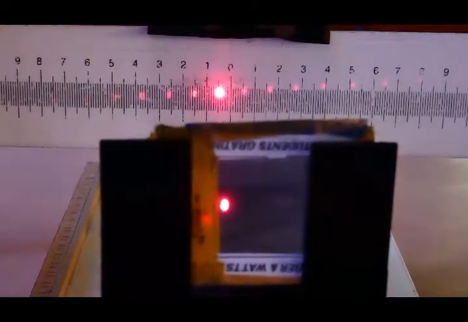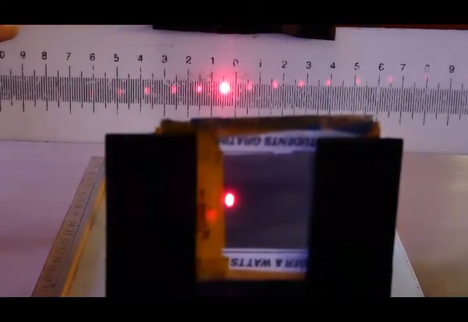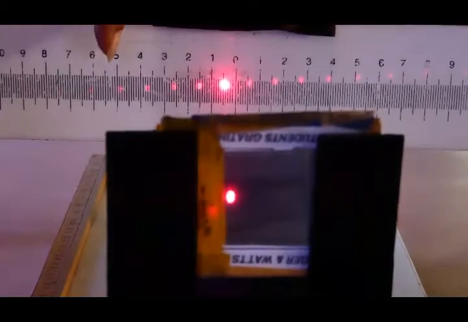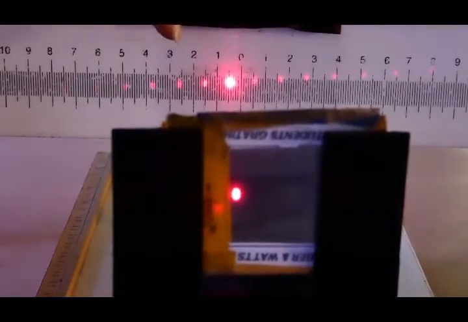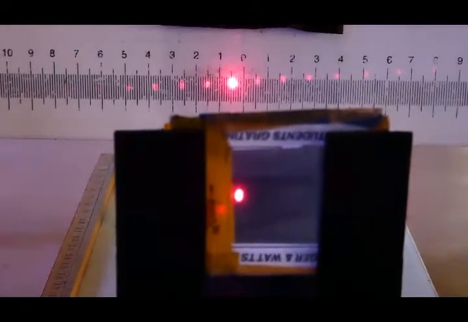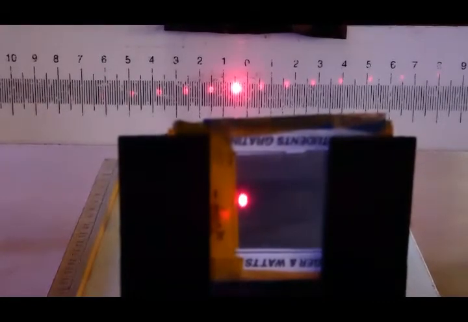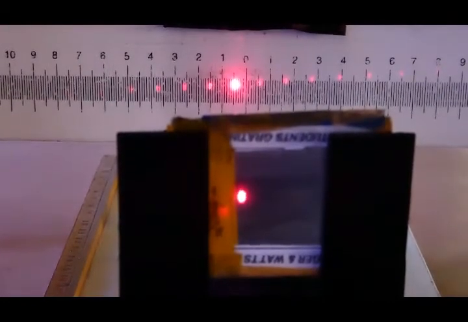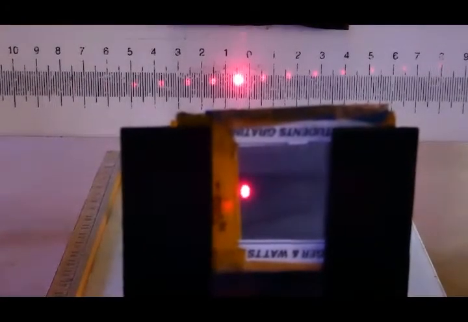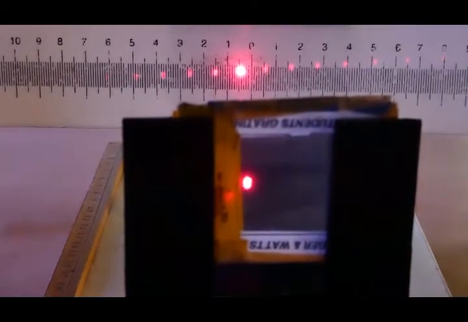When you clearly observe the various orders displayed on the screen, the central one is very bright, and to its left side you have various orders. To its right side you can also see various orders. Those orders have been displayed due to diffraction. Earlier I told you that by passing through this grating element, the central maximum will be there and various orders to its left side and right side will be displayed on the screen. That is what you can see here.